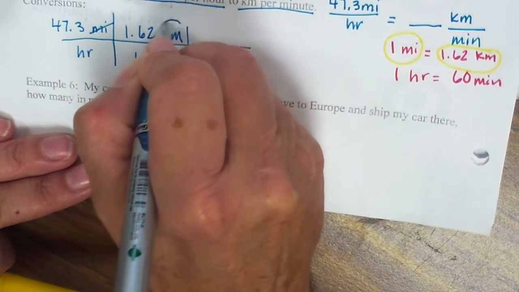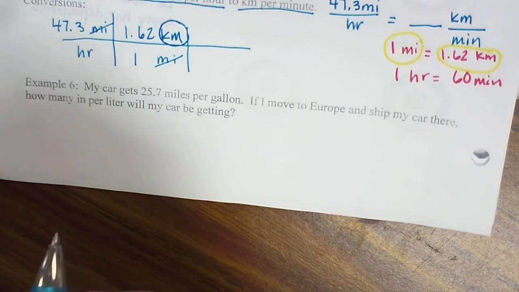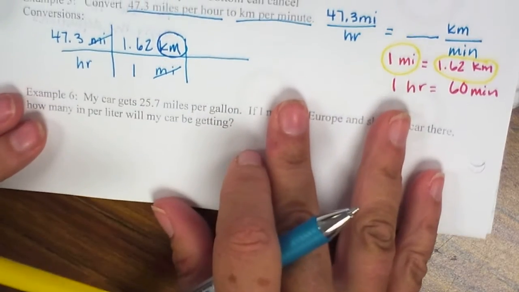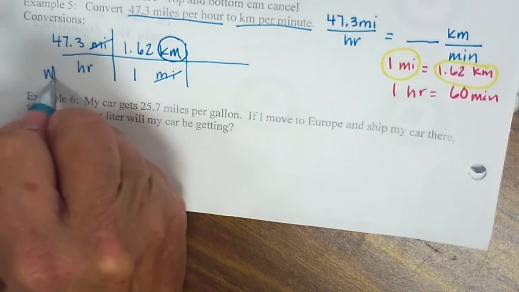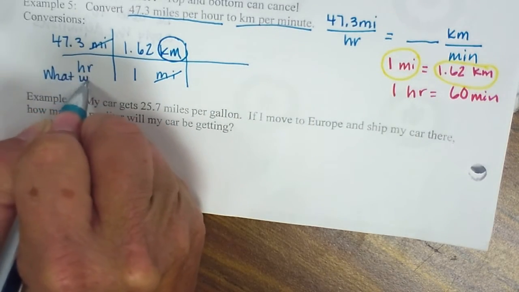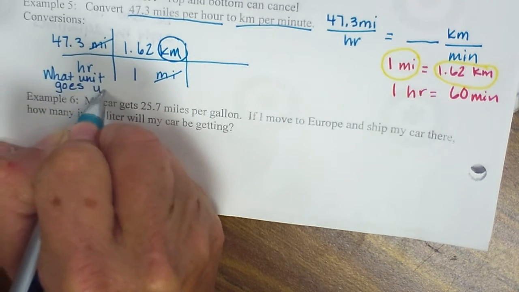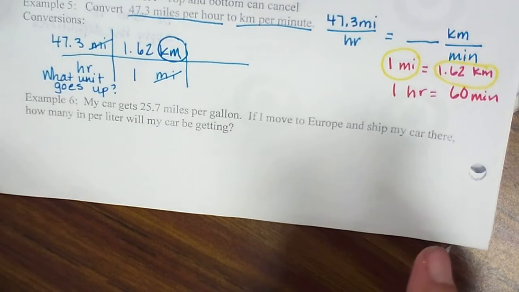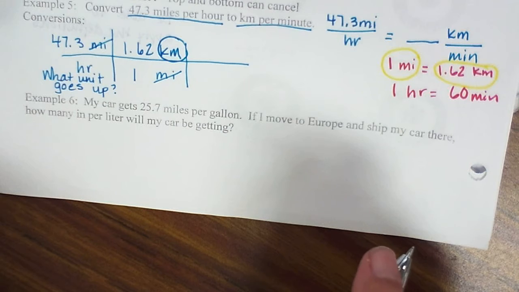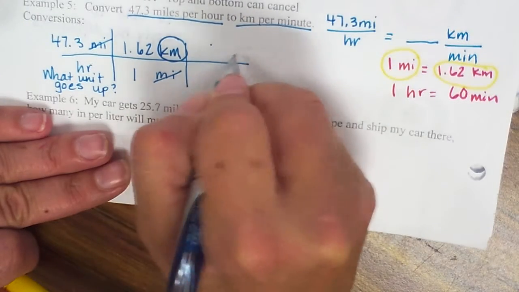And that leaves me with kilometers, so I'm going to circle that because that means my top is finished. Next, I'm going to ask myself, what unit goes up? And the reason is because now my hours are on the bottom and I need to change them to minutes. So to cancel out my hours, they have to go up, right? Yeah. So hours are going to go up.